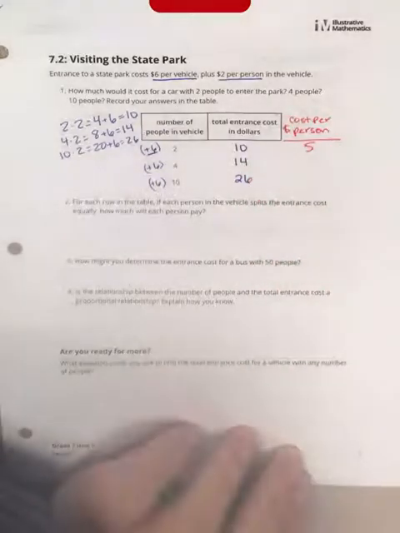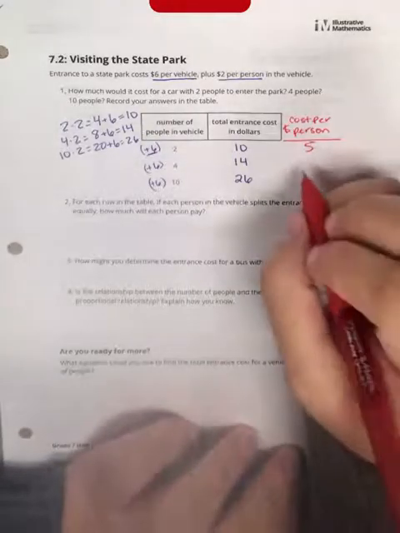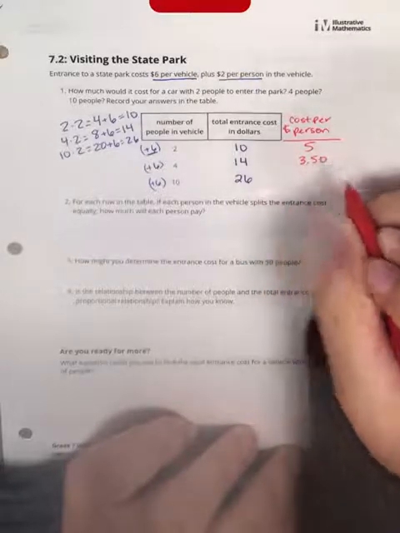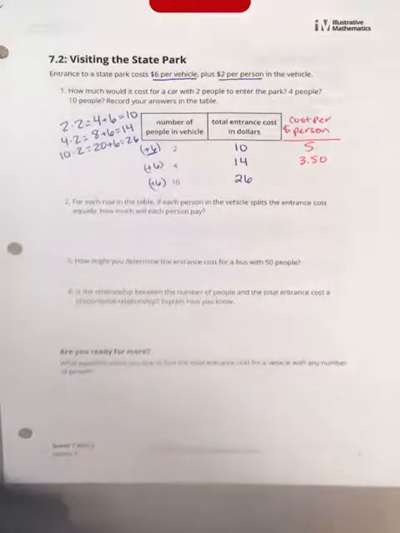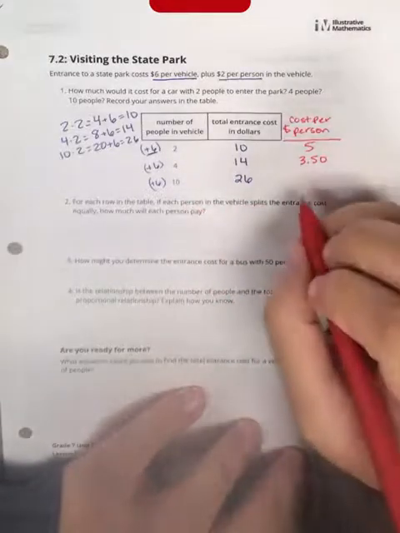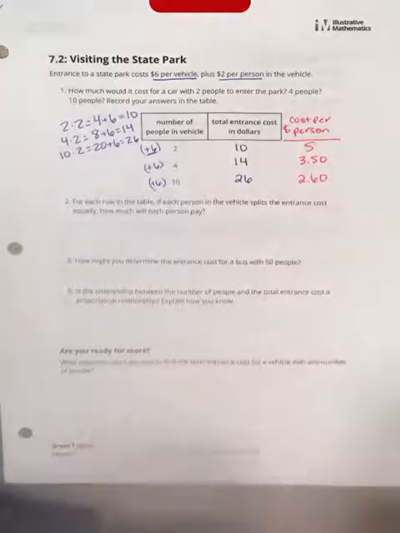14 divided by 4. So 14 divided by 4, each person will pay $3.50. And then for 10 people, if it costs $26 and they split it evenly, they would each pay $2.60.